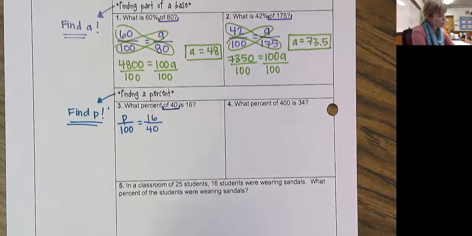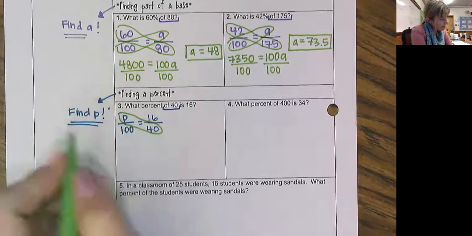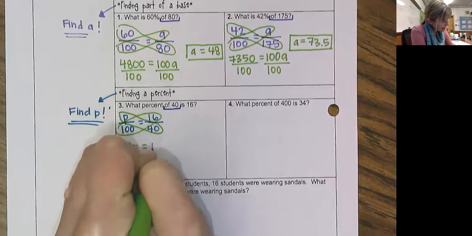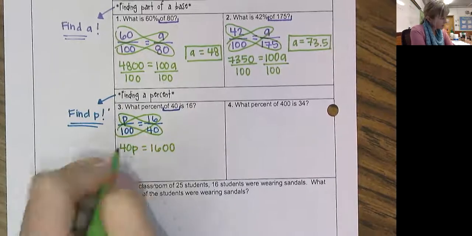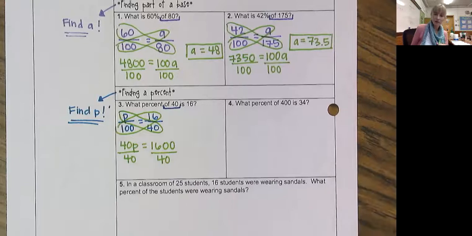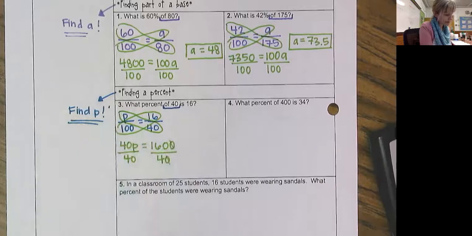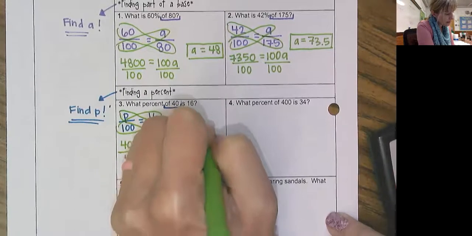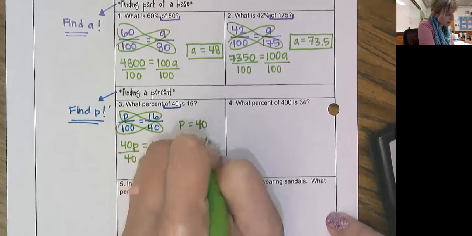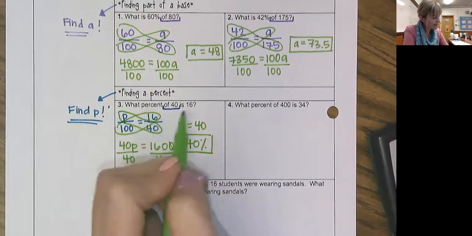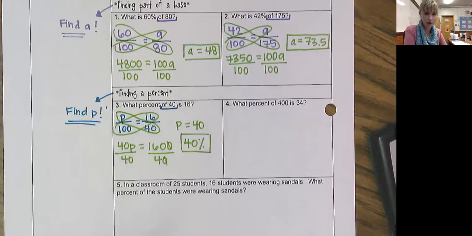We can still cross multiply to solve this. This one goes 40P equals 1600. Now I divide by 40, divide by 40. 16 divided by 4 would be 4. 1600 divided by 40, you can cancel off a 0 and you'll still have a 0 left. So the percent is 40, which means I can just put the percent symbol on it because it's a percent. Okay, what we're saying is that 16 is 40% of 40.